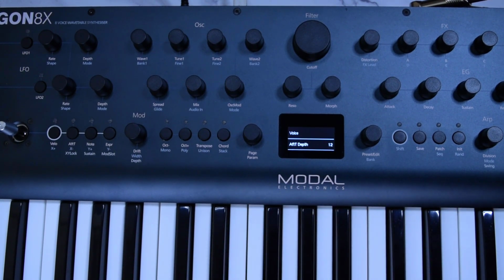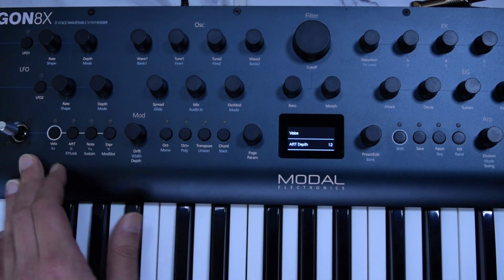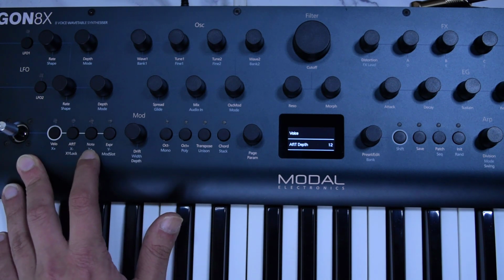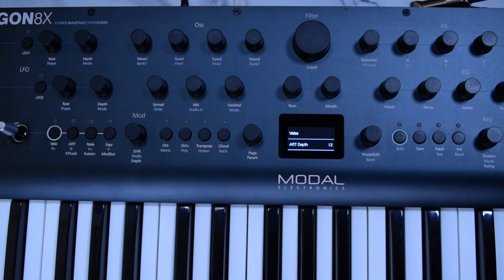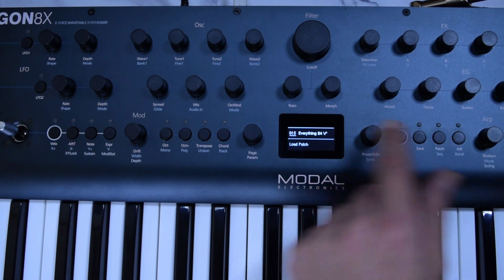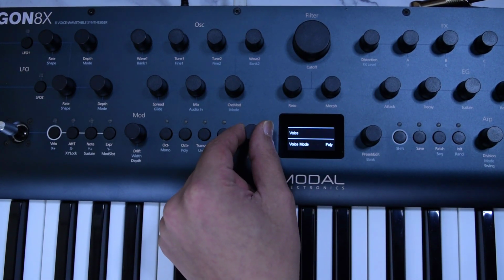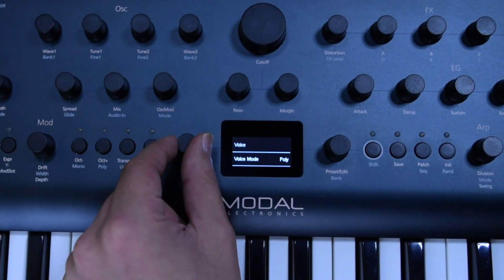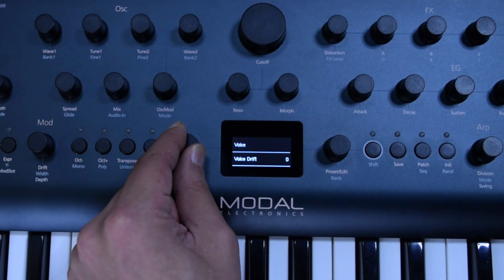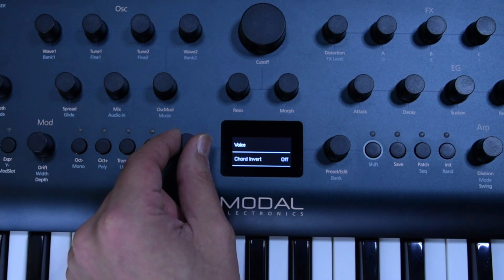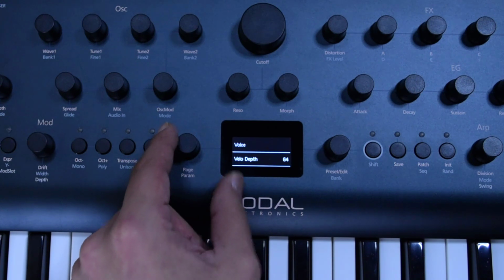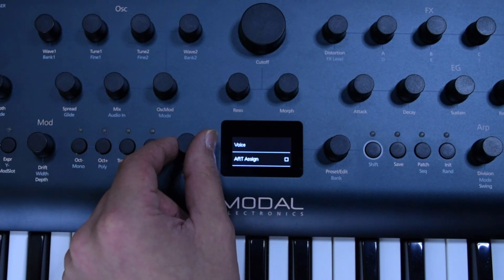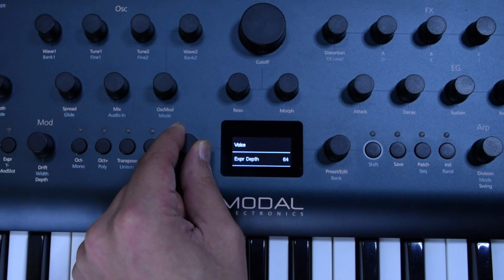So you can control, let me get out, you can control the velocity, aftertouch, notes, and everything else, how aggressive it is in the XY controller too. So if you go to patch, back to home, the next option is going to be voice. So if you go down right here, you have all the options. So you can set it from here. So you have the velocity sign, but you have the velocity depth, you have the aftertouch sign, then aftertouch depth, and all of that. You can set it from here.